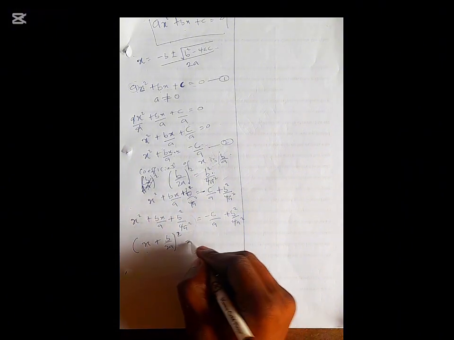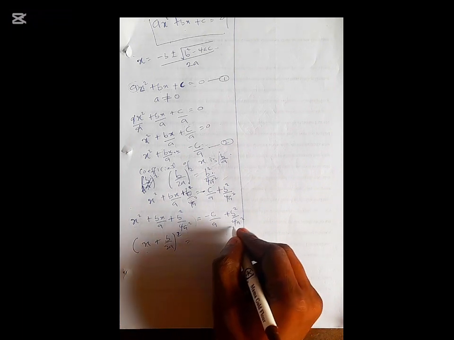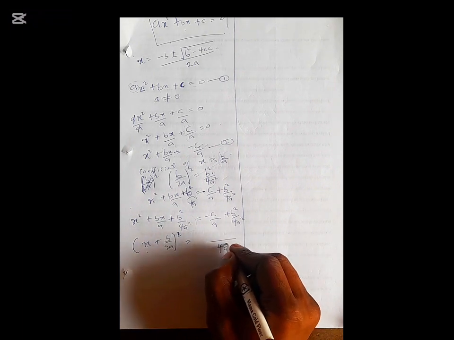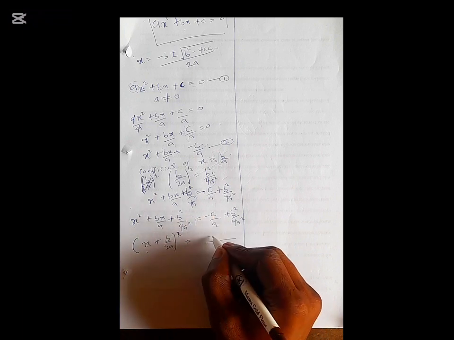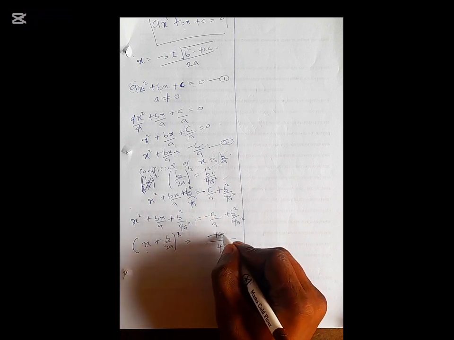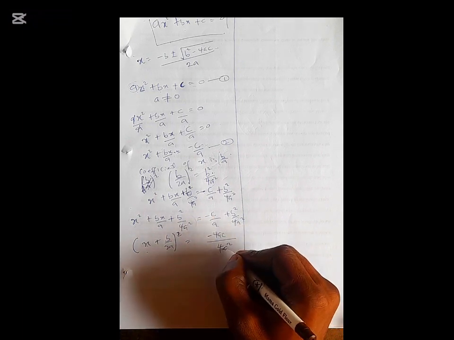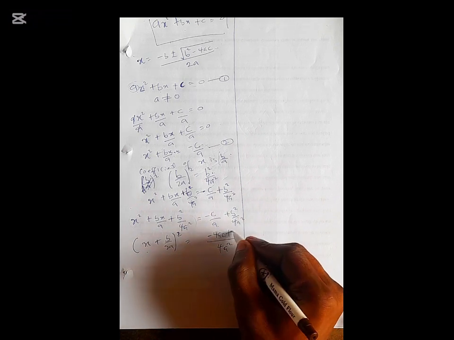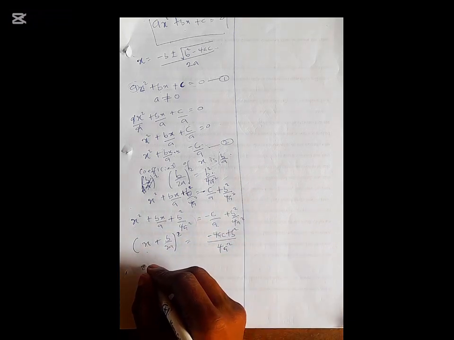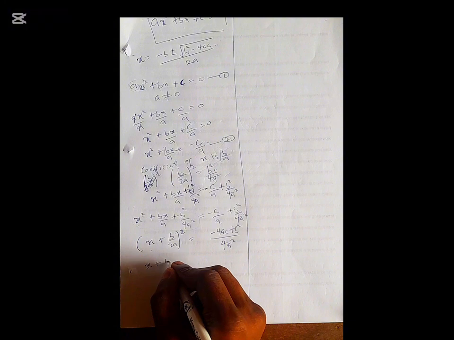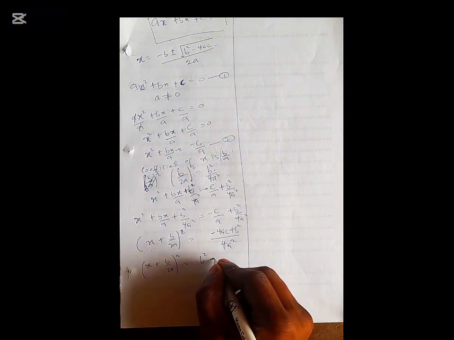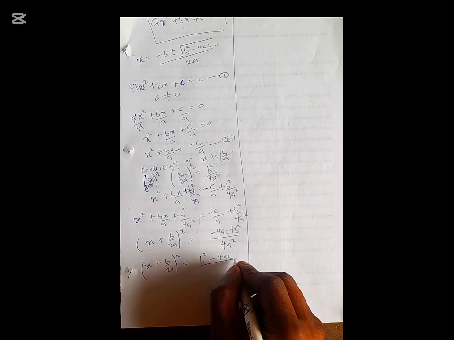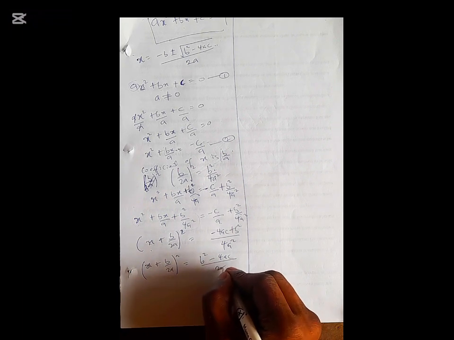So just leave that. What do we have at this side? Let's take the LCM. The LCM is 4a squared. If you see 4a squared, you can see 4a times this, that's minus 4ac. How many 4a squared can you see in 4a squared? That's 1 multiplied by b squared, that gives us b squared. And we have x plus b over 2a all squared is equal to b squared minus 4ac over 4a squared.